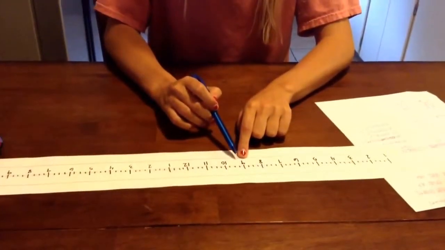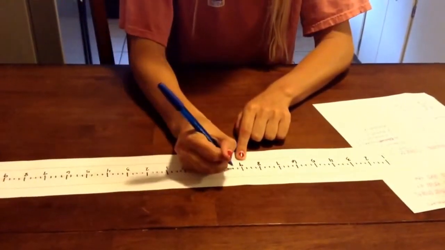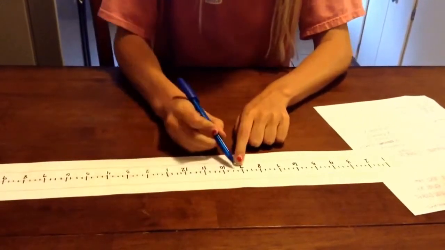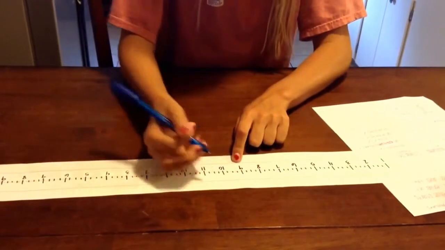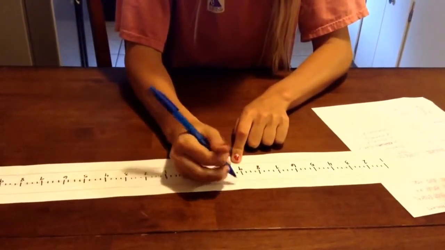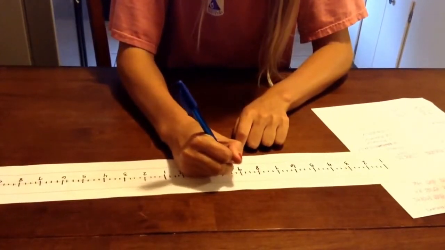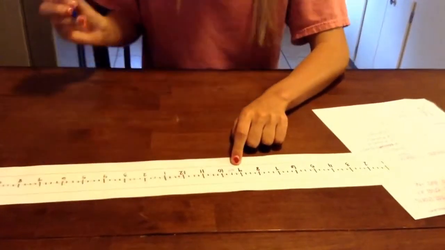Our start time is 9:30, so I'm going to make our start time right in the middle of the smaller tick marks, because each of these small tick marks equals 15 minutes. So we're going to use a second small tick mark, and I'm going to label this as 9:30, and that's our begin time.